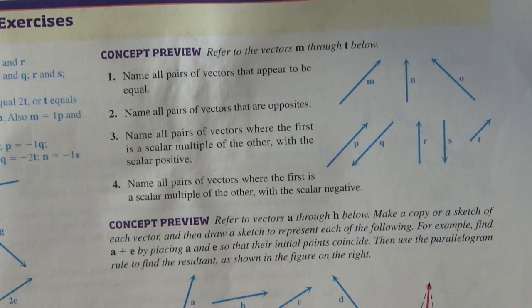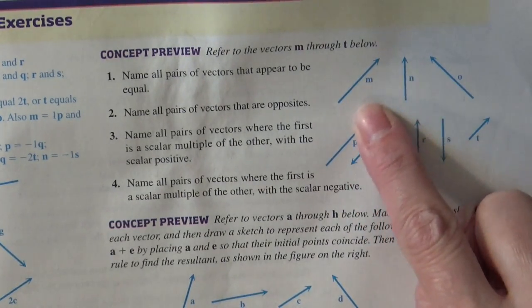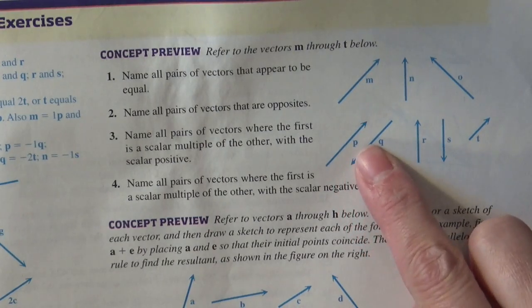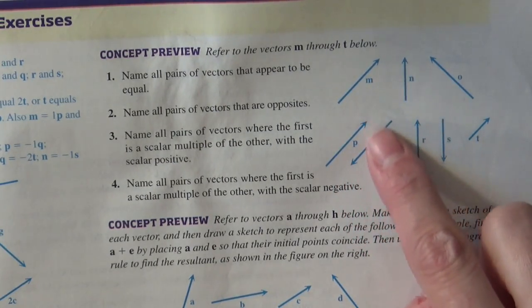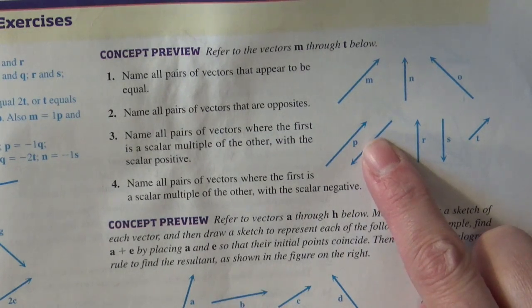So looking for vectors that appear to be equal, if you think of it in terms of slope, the slopes would have to be the same to the best that you can tell by just looking at it. And they also have to go in the same direction. So I think vector M and vector P, notice those are parallel, and they also both point in the same direction. So M and P appear to be equal.